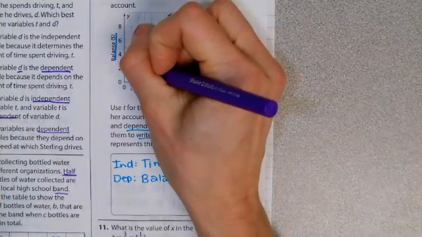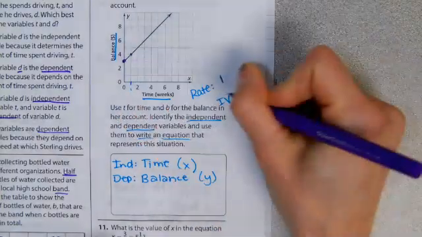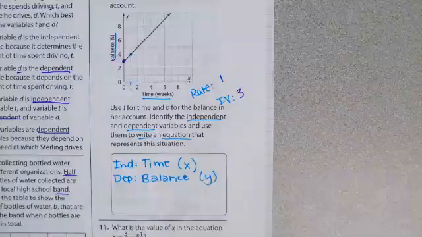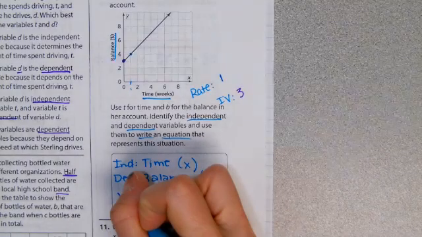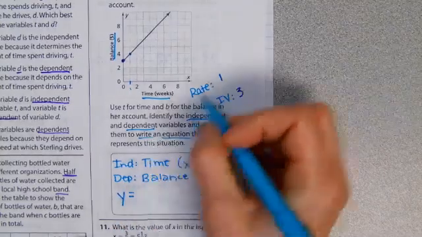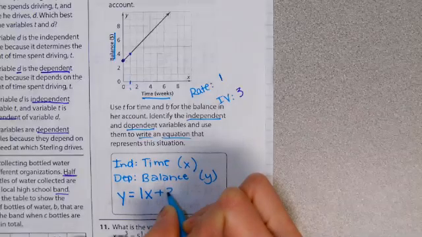Our initial value, remember, is where does this start on the graph? So how much money did Jaya start with? It starts at $3, is what she must have started with. So then we write our equation of y equals, all right, our rate 1x plus our initial value.